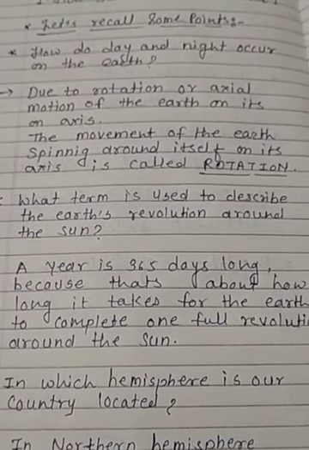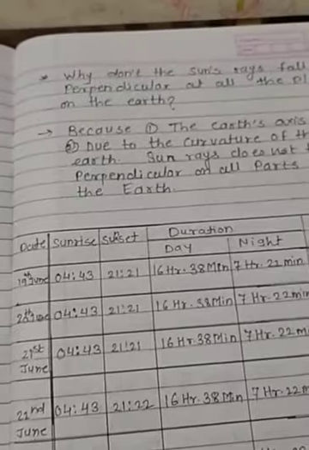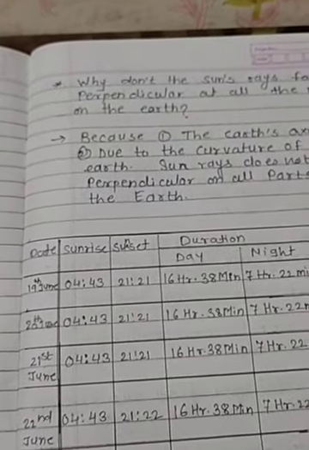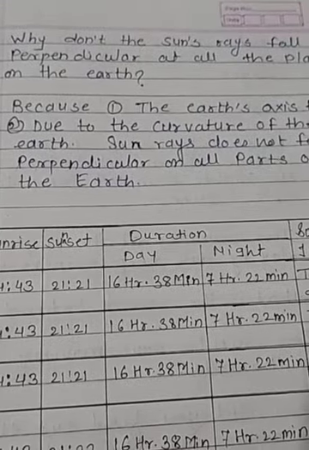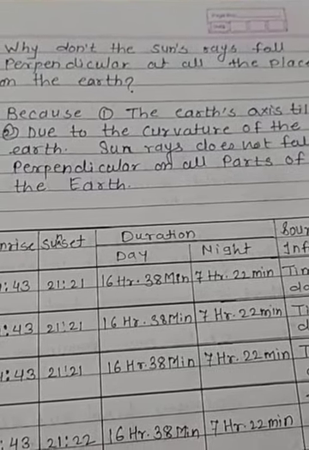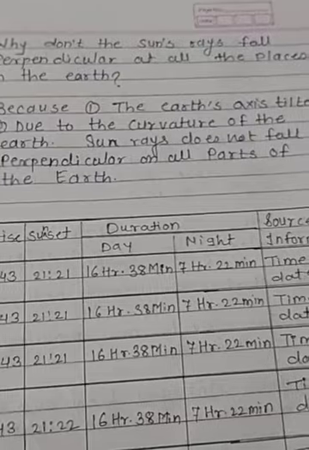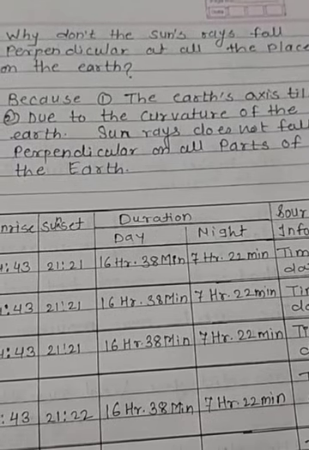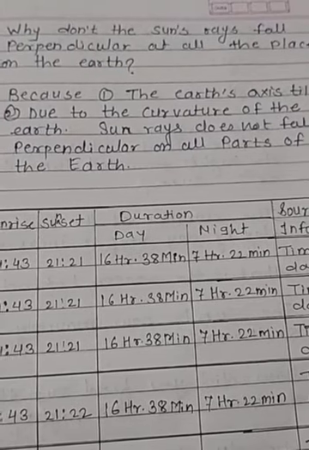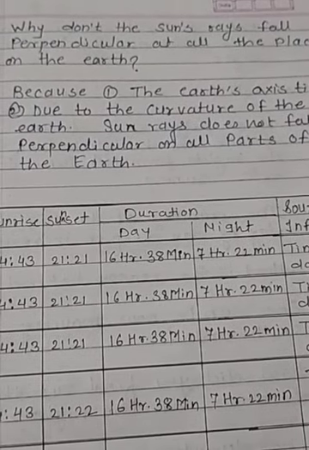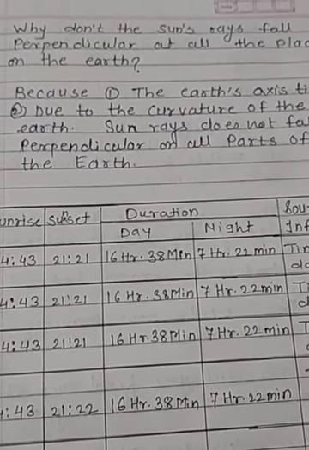In the northern hemisphere. Then next, why don't the sun's rays fall perpendicular at all the places on the earth? Because the earth's axis is tilted, and due to the curvature of the earth, sun rays do not fall perpendicular on all parts of the earth.